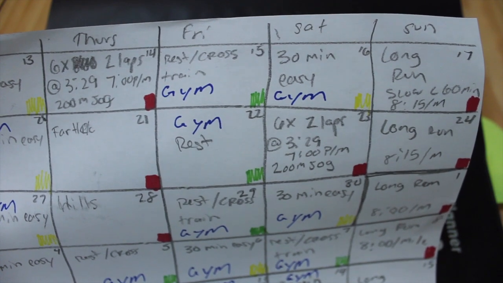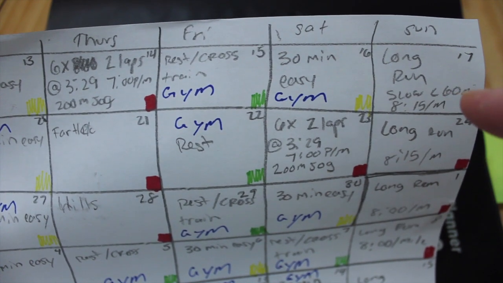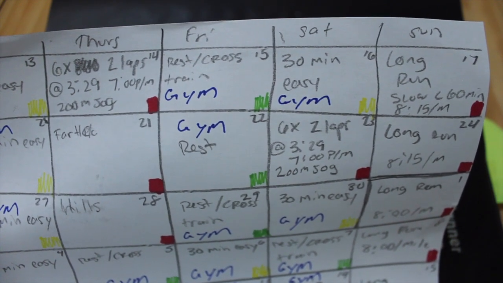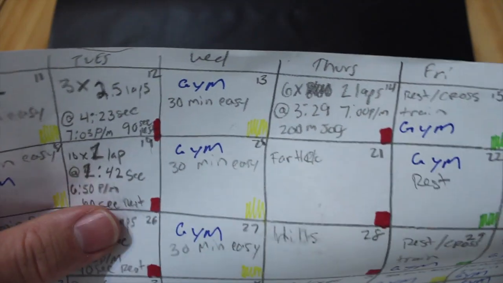So that's going to help my lactate threshold. All these 30-minute slow runs are going to help my lactate threshold. These quick track workouts are going to increase my speed.